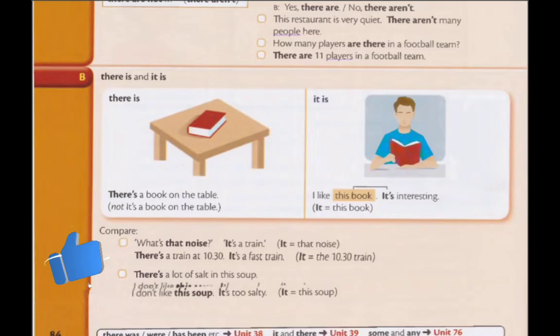Can you see that? Okay. But when you say, I like this book, it's interesting, you're talking about this book. So for mentioning that as like it's interesting or it's horrible or everything like that, you should use it is.